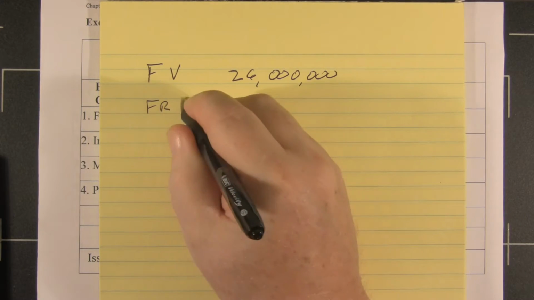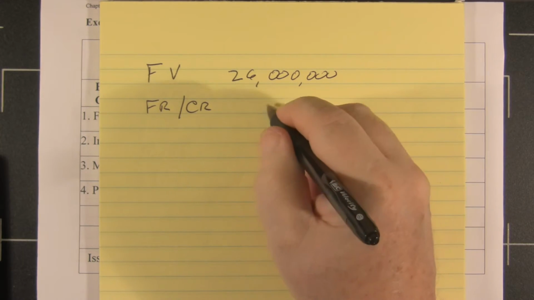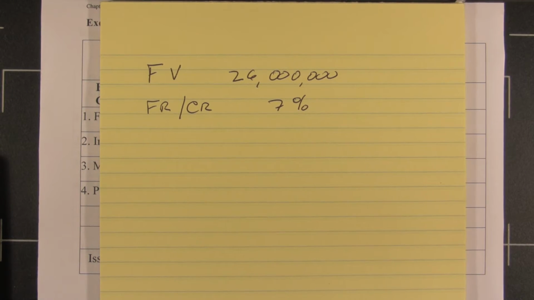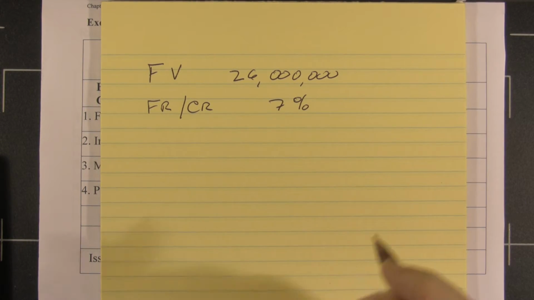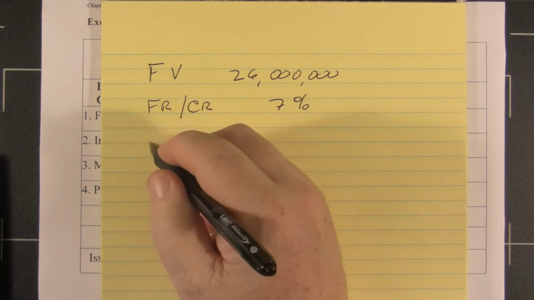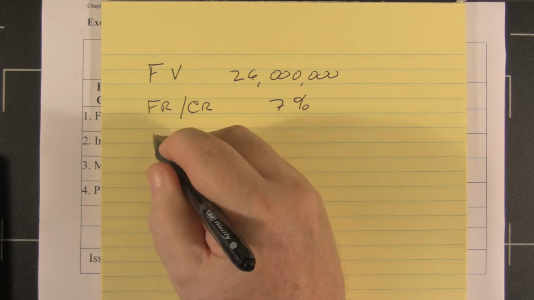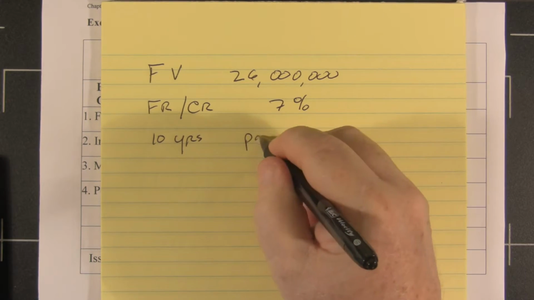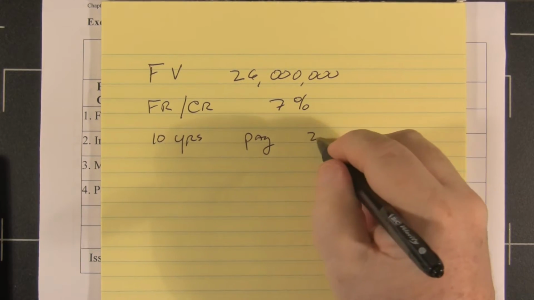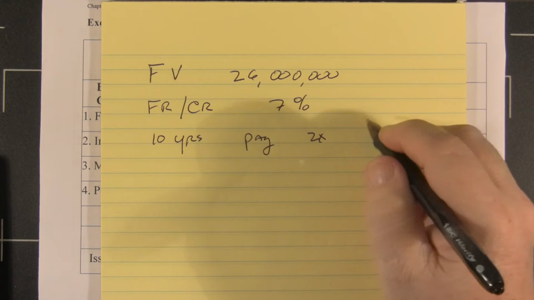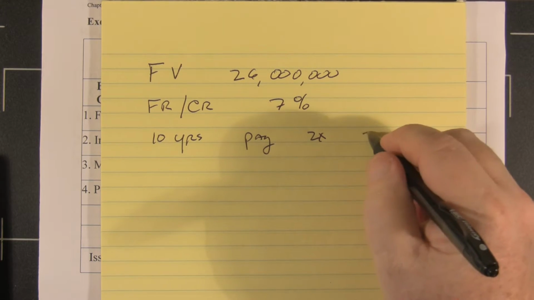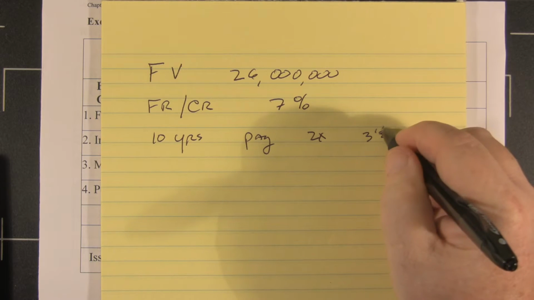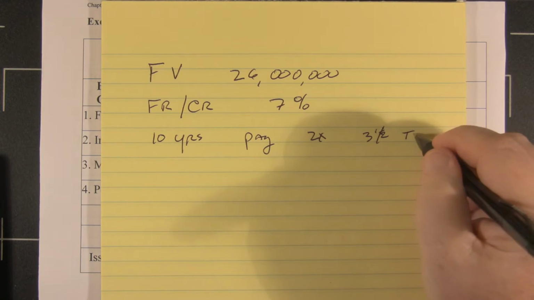They tell us that those bonds will have a face rate or a coupon rate of 7%. Additionally, they tell us that they're going to issue these bonds for 10 years and they're going to pay interest twice a year. So that's 3.5% twice a year.